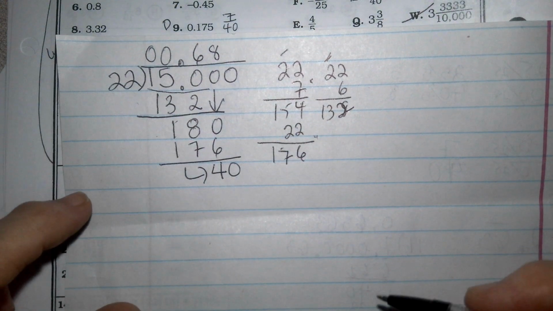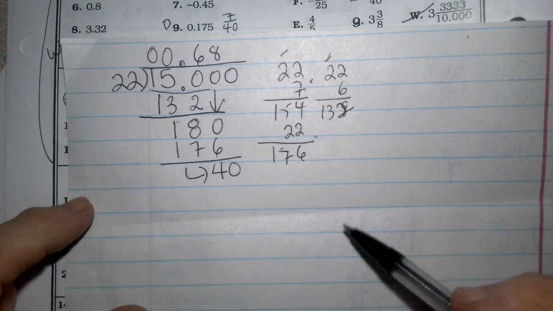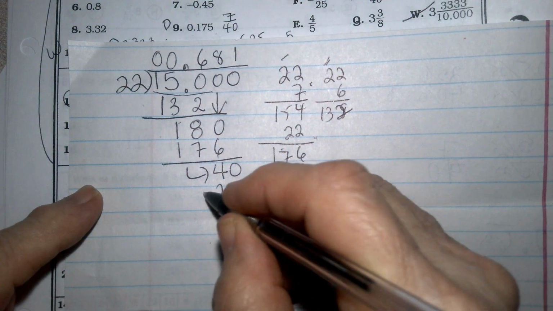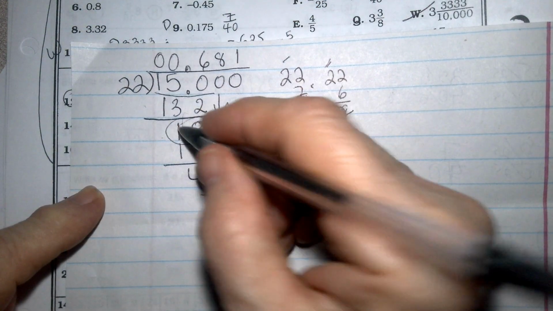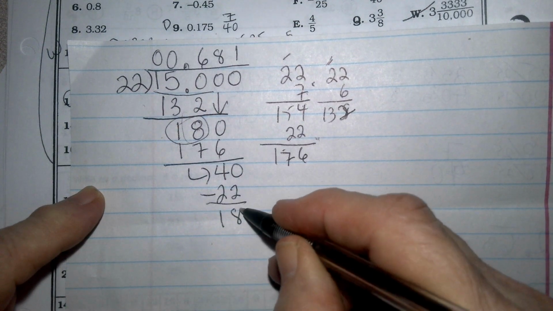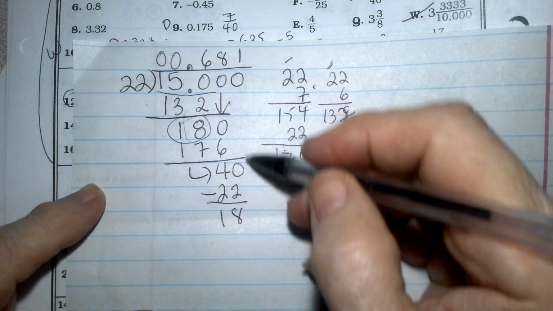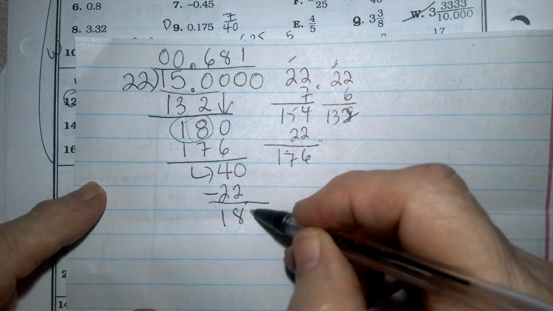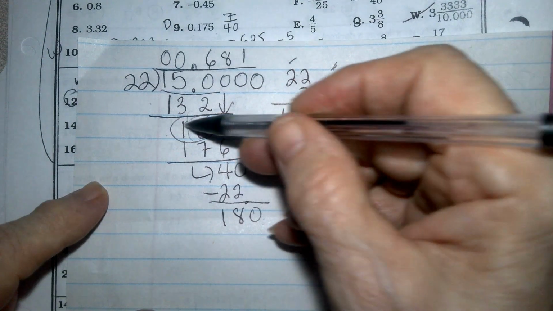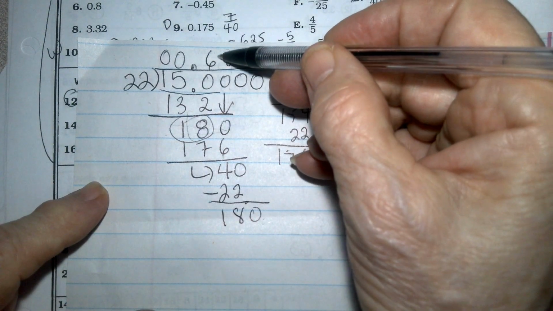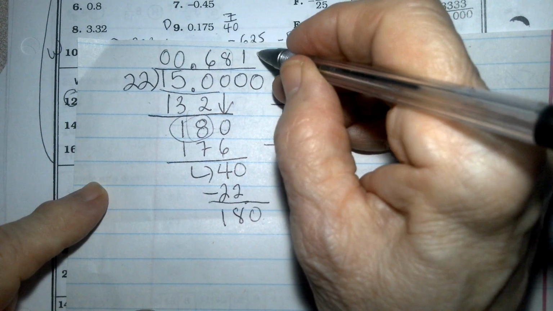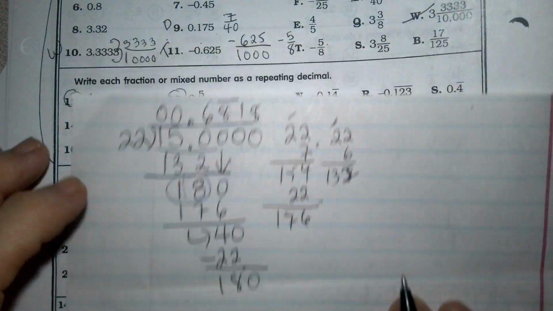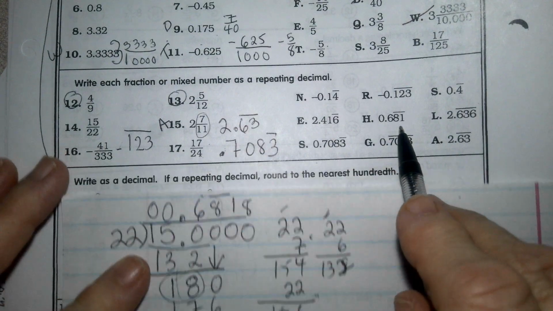22 into 40, it only goes how many times? 1. It only goes once. Subtract. Oh, here's the repeat right now. This is 18. So again, we have to see what number this is to see what's repeating. So add another 0. It's 180. What did we get when we had 180? We got 8. So what's going to be repeating is what? 81. So 0.681 repeating. Is that answer there? There it is right there.